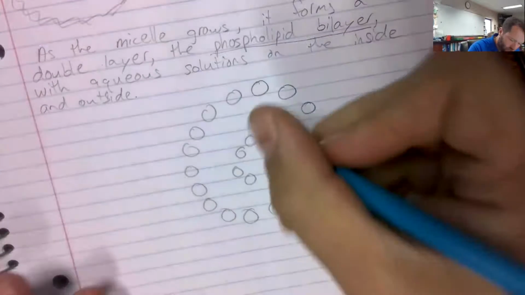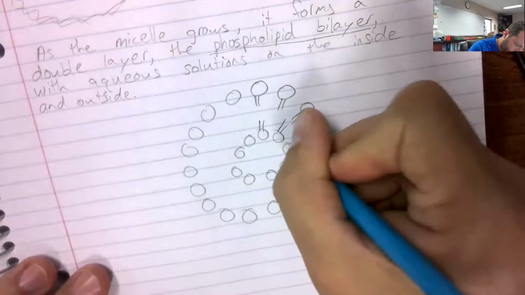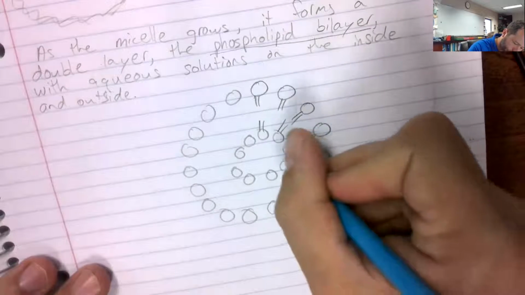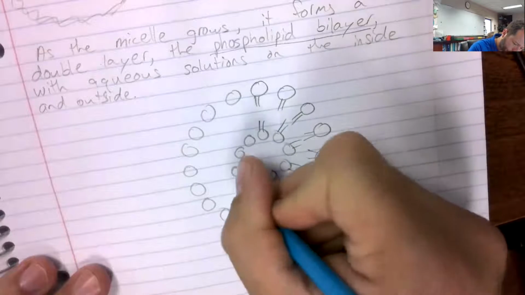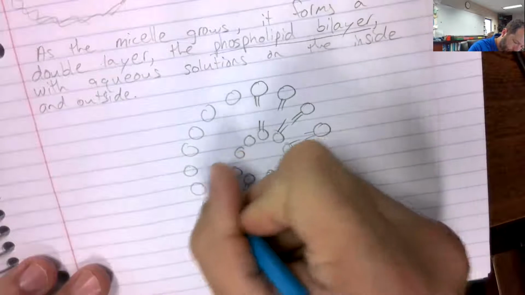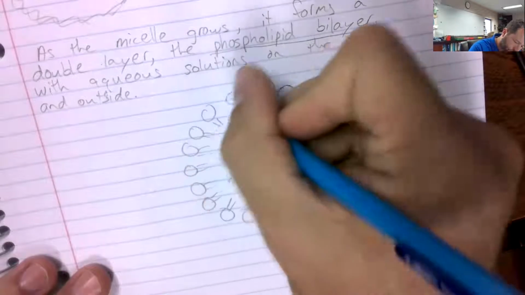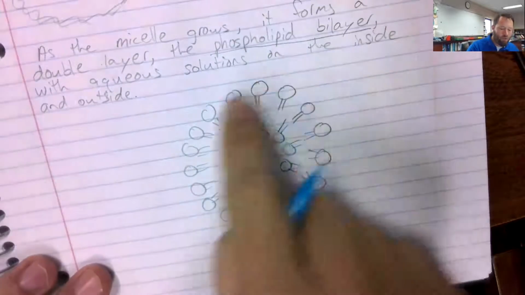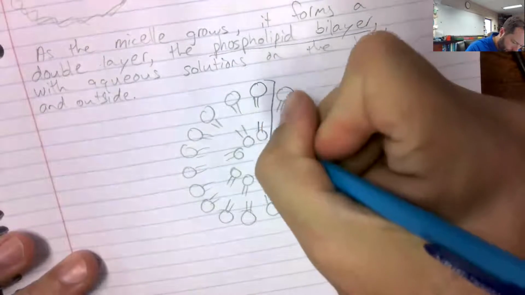Since we've got two layers here, and these are phospholipids, they each have two tails. So here is our bilayer, our double layer here.